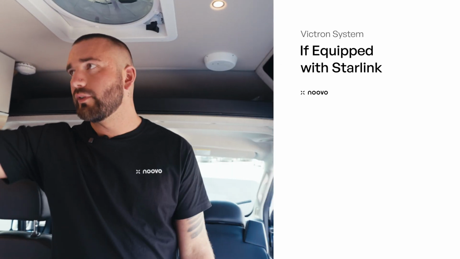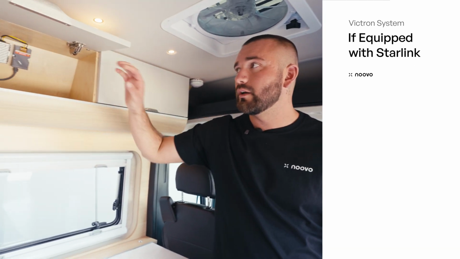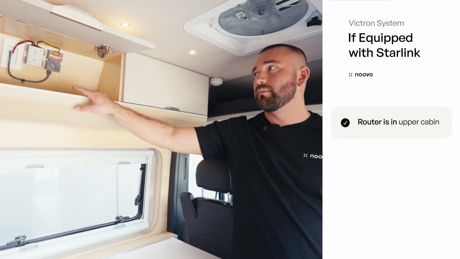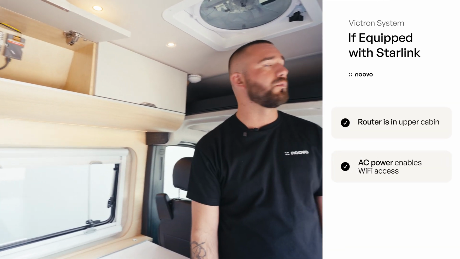And if you opted into our Starlink option, which in the light model will be up here in this above cabin, you'll have access to that router and Wi-Fi.